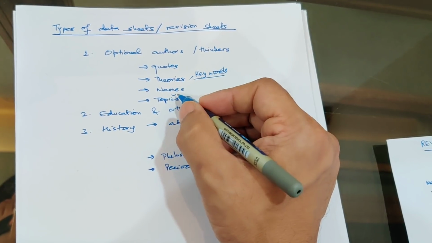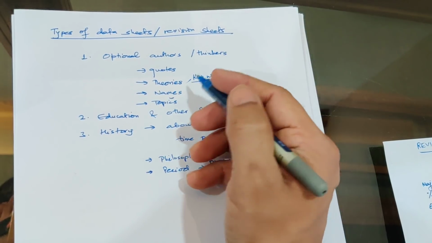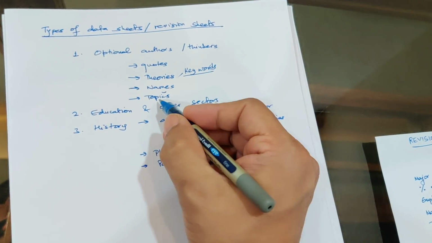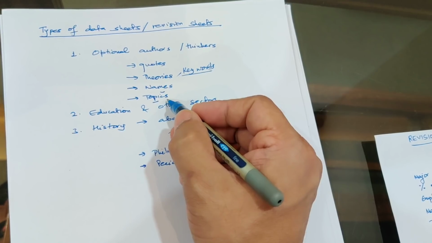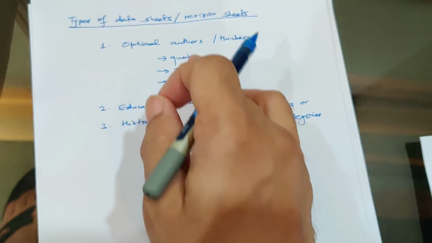Similarly, you can have their names listed by year, so that you can remember which thinker came first and what kind of idea they came with, because every thinker built up on the idea of the previous thinker, right? You can make sheets on these topics also, various small topics that you are otherwise not able to remember.